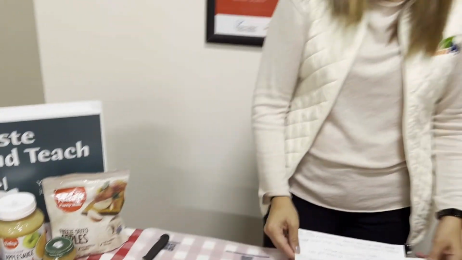So let's talk about some of the different varieties of apples and how you could do a taste test with apples in your classroom. The easiest way is probably just to go to the grocery store. It seems like every time I go, I see a different variety of apples. The stand is so beautiful. They range in color from red to orange and yellow and even green.